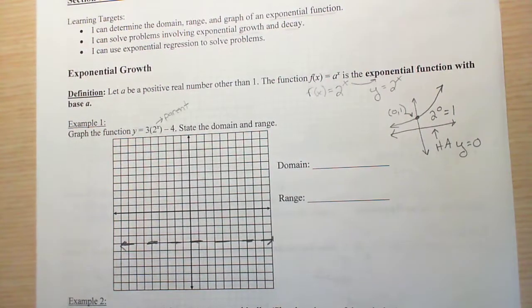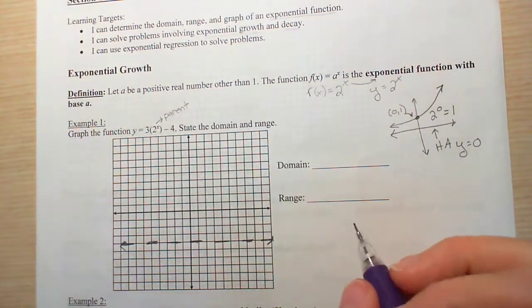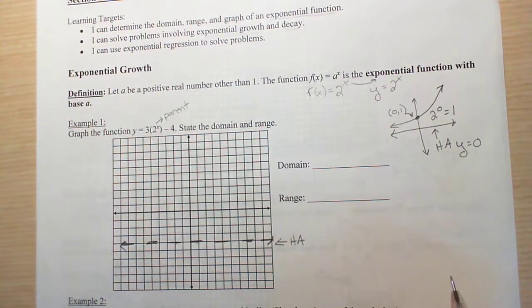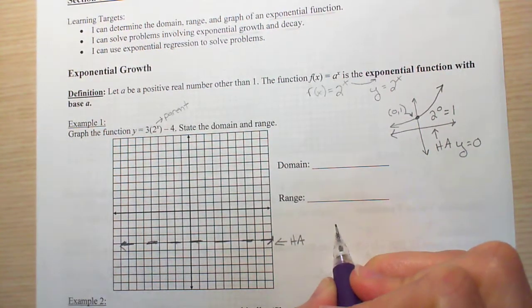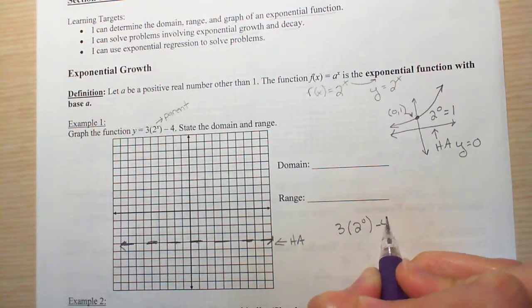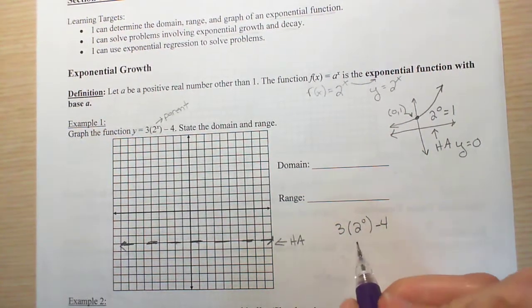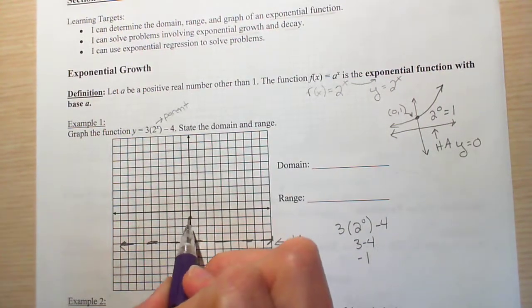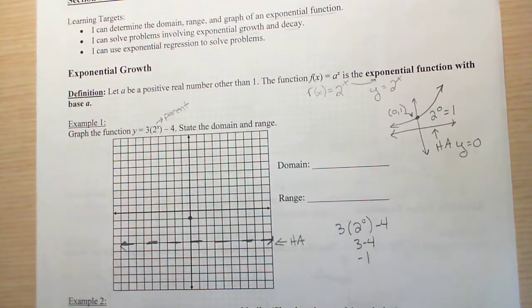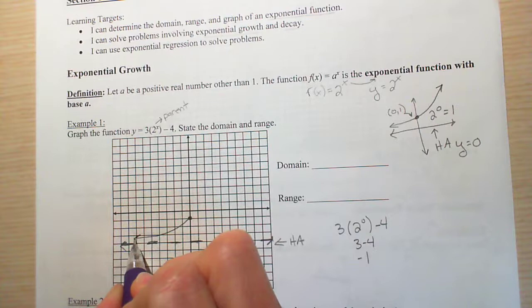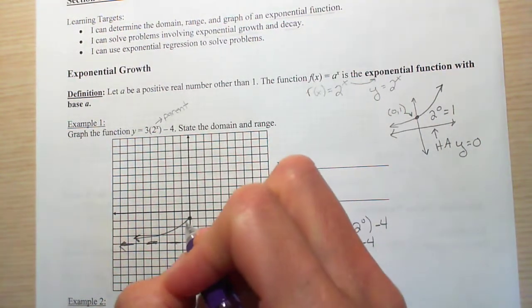Now you can put this in your graphing calculator to graph it, but you can also think of some of these things right off the bat. That would be your horizontal asymptote. When x is 0, your y-intercept would be 3 times 2 to the 0 minus 4. 2 to the 0 is 1, so that would be 3 minus 4. So this would be -1. So your y-intercept is going to be right here at -1.